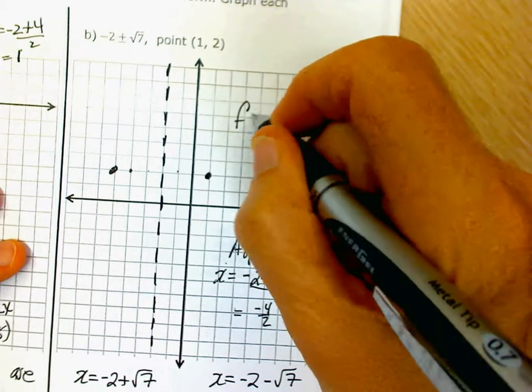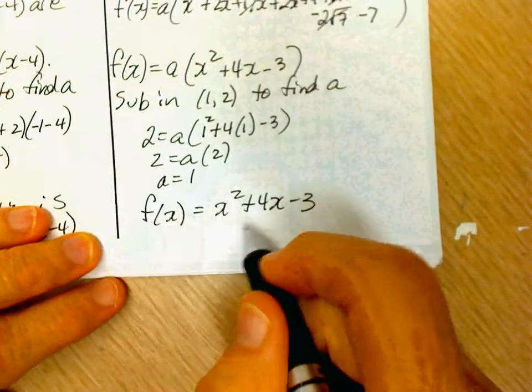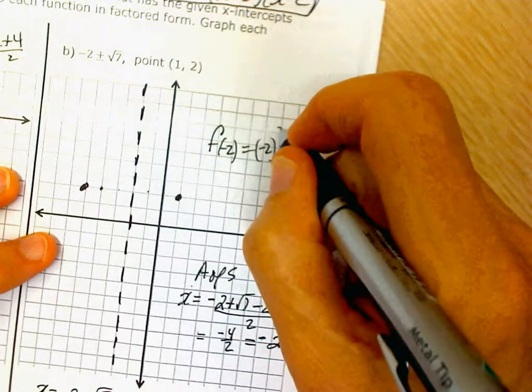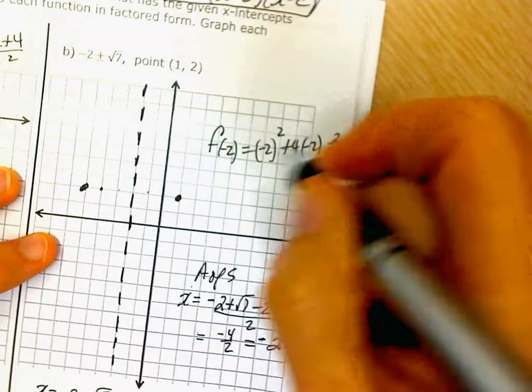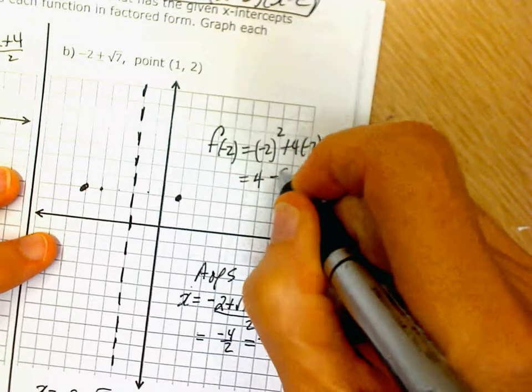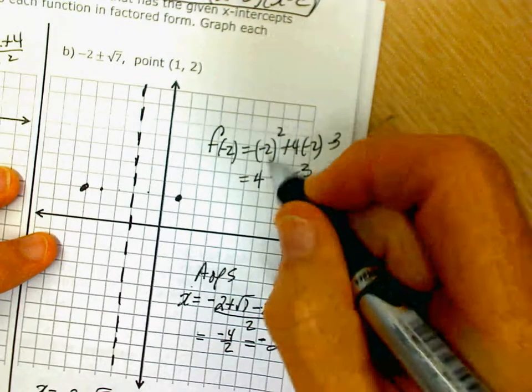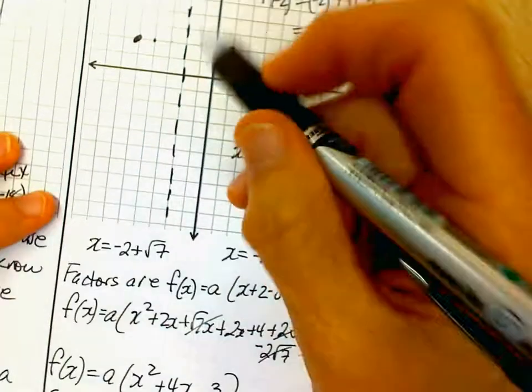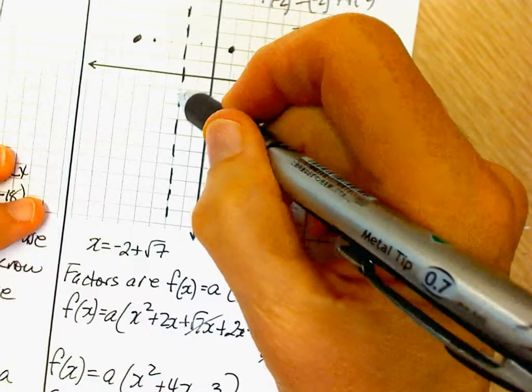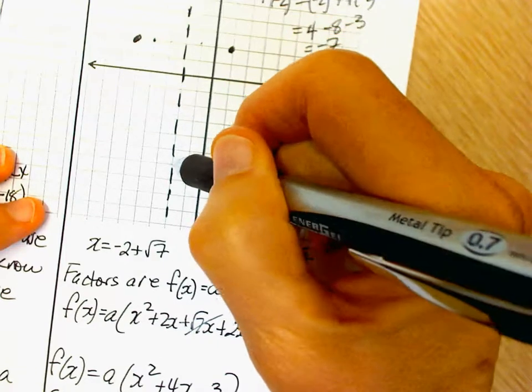f of negative 2 equals, I'm subbing it in here, is going to be negative 2 squared plus 4 times negative 2 minus 3. So that's 4 minus 8 minus 3. That equals minus 7. So my vertex is negative 2, minus 7. 1, 2, 3, 4, 5, 6, 7.